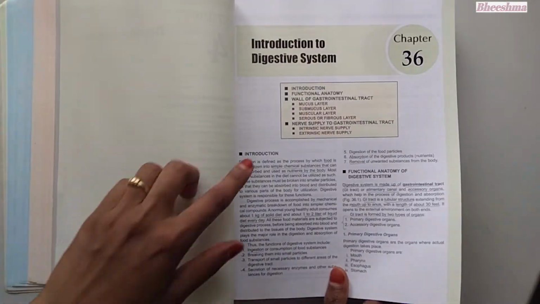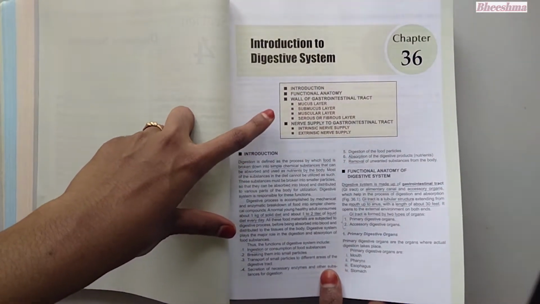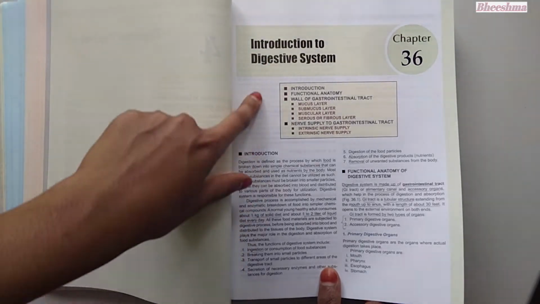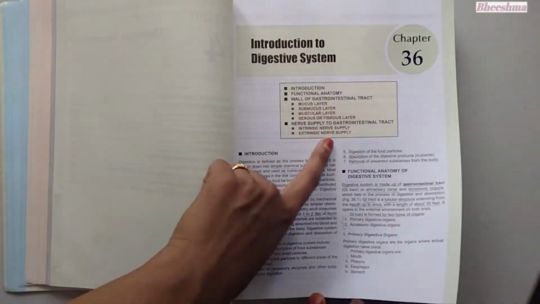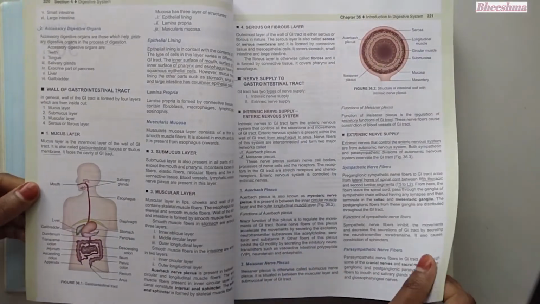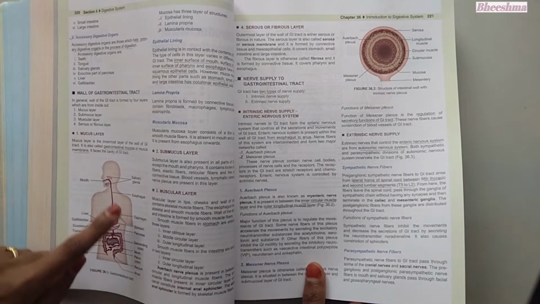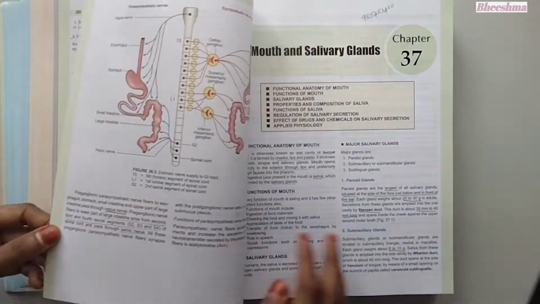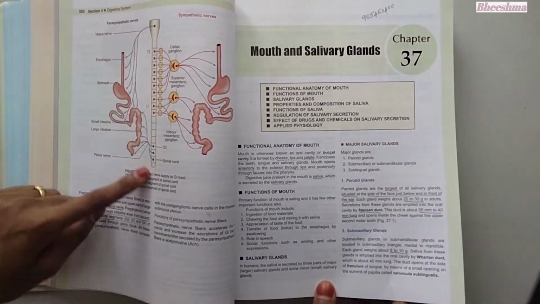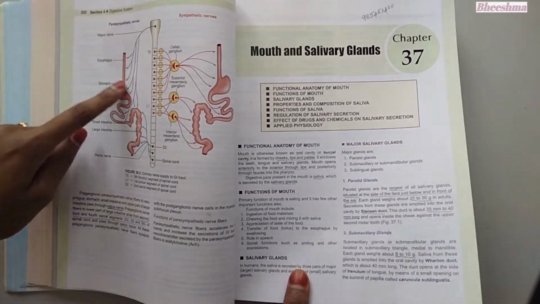The first one, introduction to digestive system, functional anatomy. The main anatomy of this digestive system is given. The nerve supply of the GIT, like intrinsic nerve supply and extrinsic nerve supply. Here the GIT is totally given. Then about the structure of intestinal wall with intrinsic nerve plexus. Then this is the nerve supply of GIT, the extrinsic nerve.